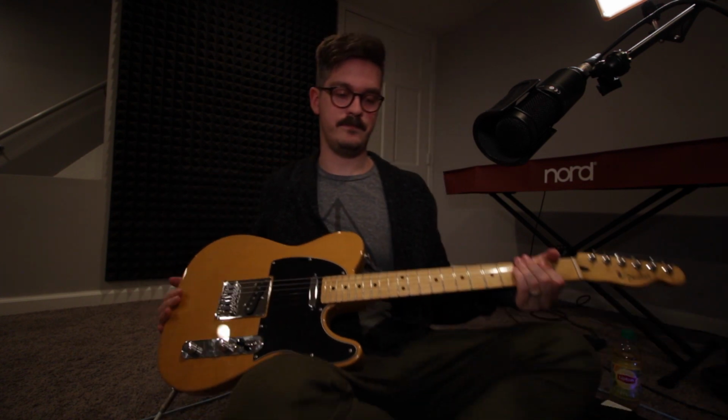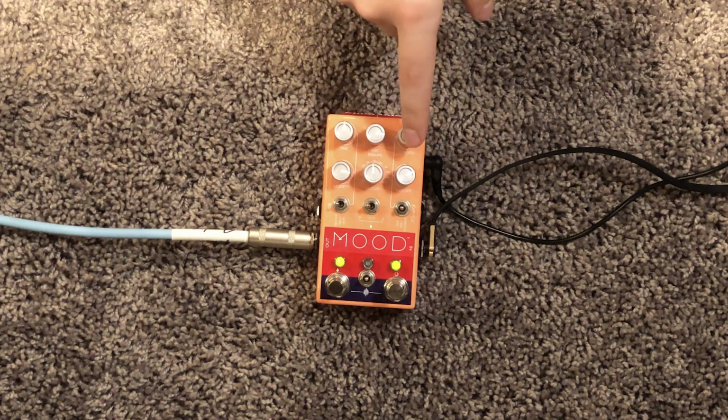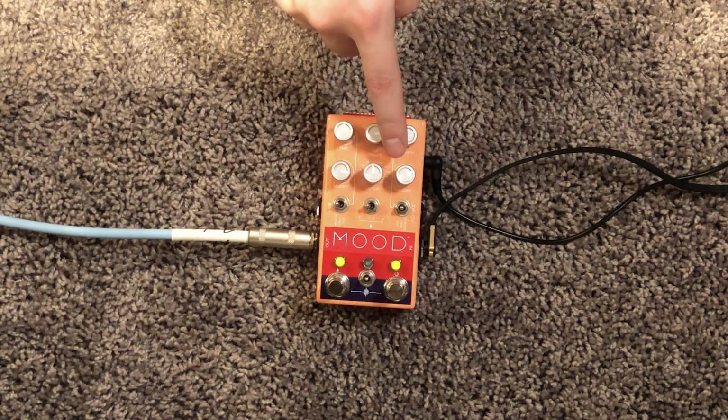So something to note about the ramping is, even if you adjust the speed, it usually holds at the maximum and minimum position. So in this case, wherever the knob is would be the maximum and the bottom would be the minimum.